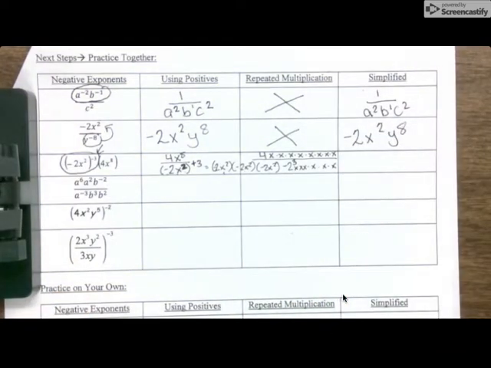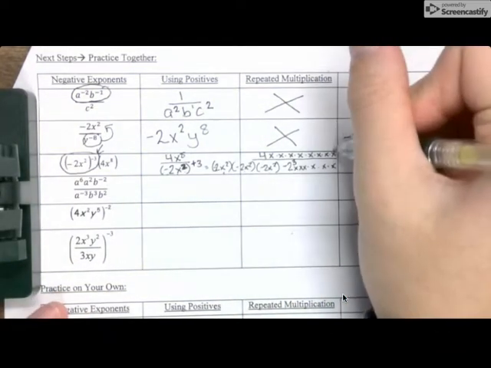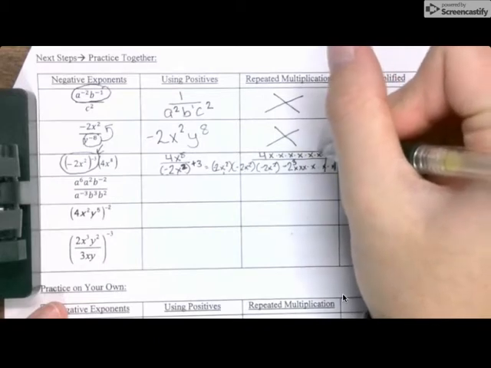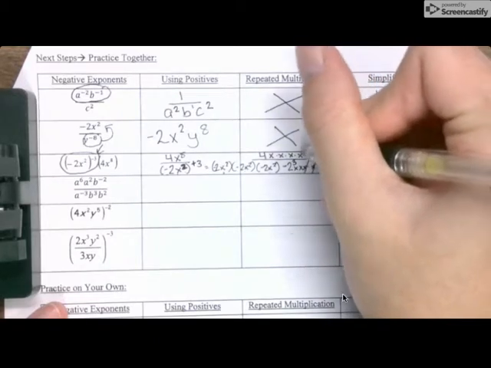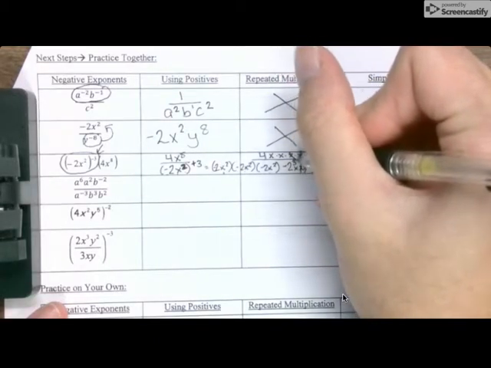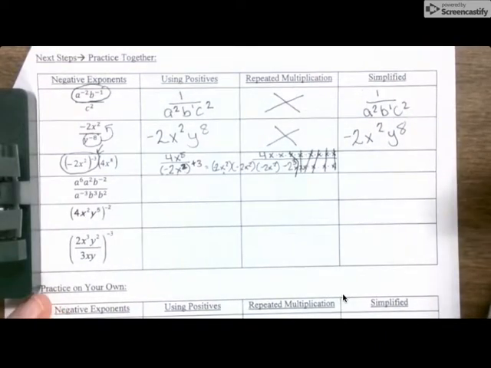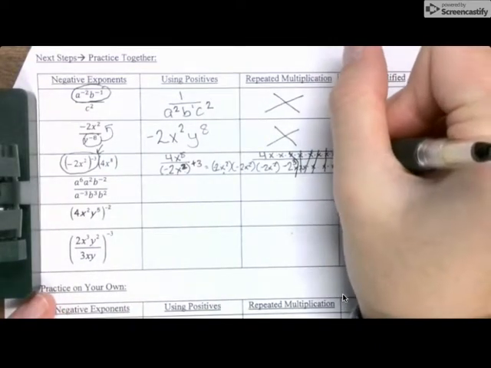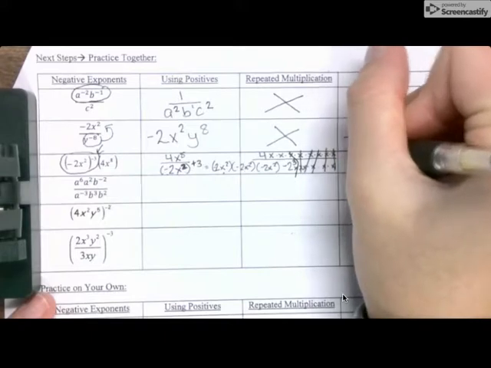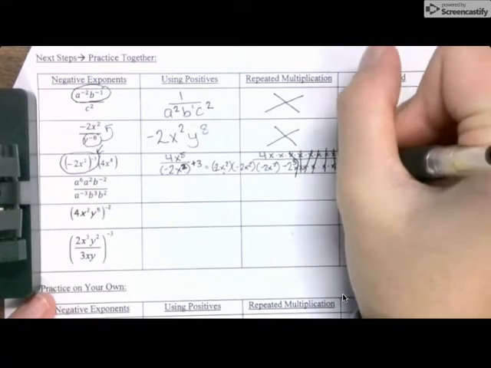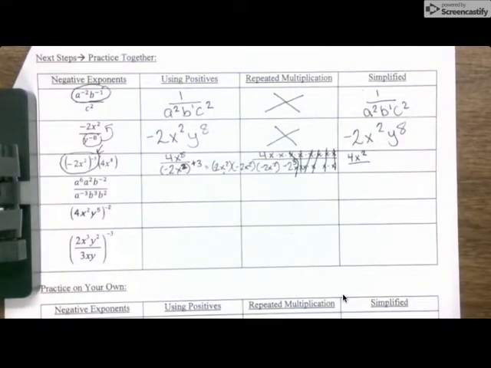Now we'll cancel out like we did last week. This will cancel, this will cancel, this will cancel, this will cancel, this will cancel, and that will cancel. So I have 4x squared on top. And what is -2 to the 3rd power?